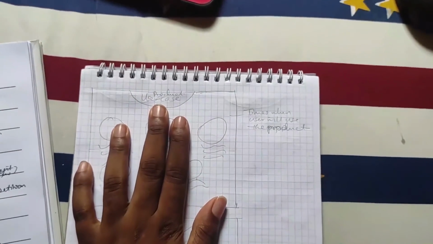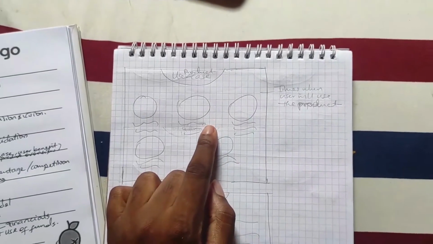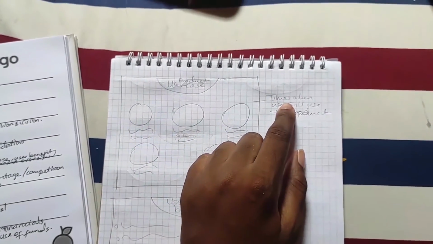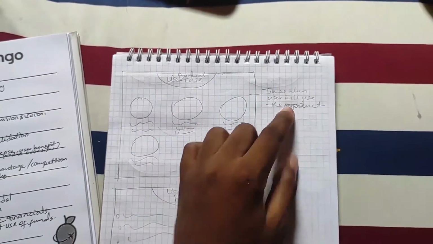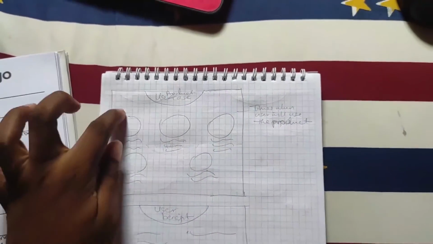Anyway, this is the product use case. The product use case basically states when the users will use the product. Can I say, user will use the product when? Okay, let me do that.